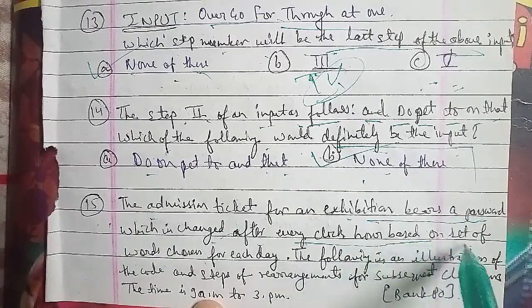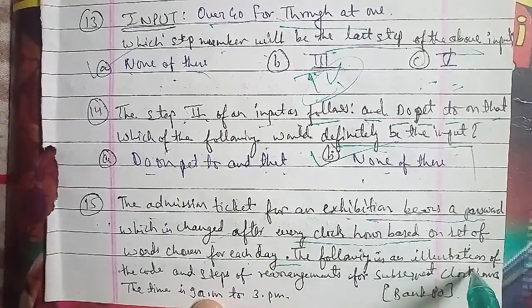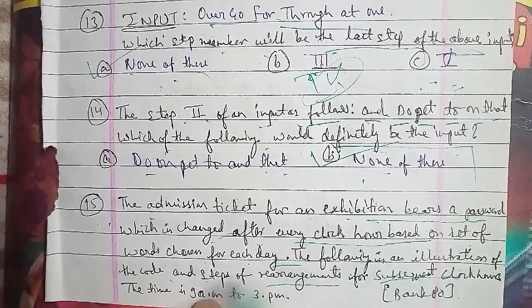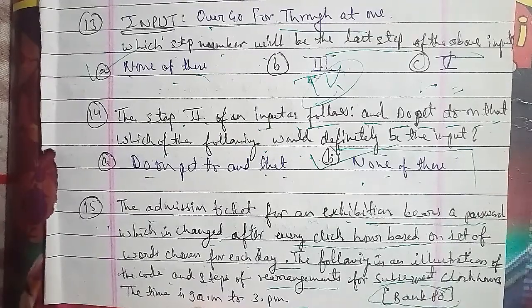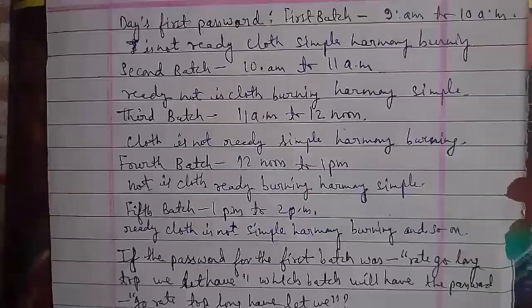This question has been asked in the bank PO question paper, and here is the reference for this particular question. They had given you some arrangements. Day first password, for the first batch, 9 AM to 10 AM: not ready cloth simple harmony burning.